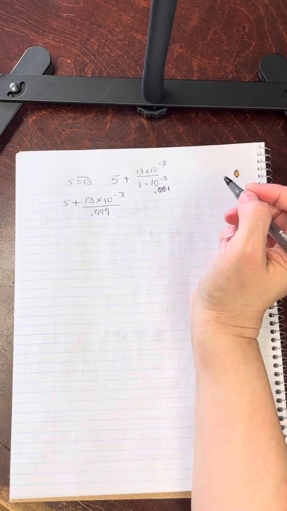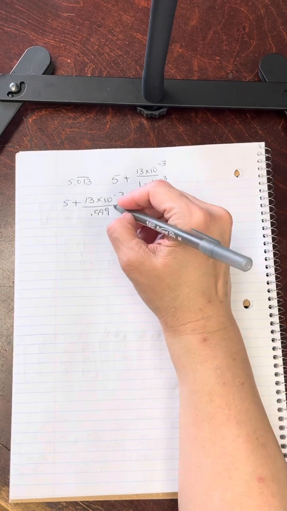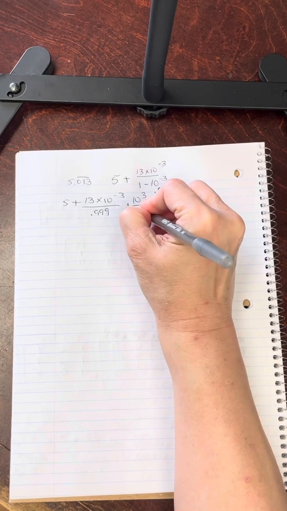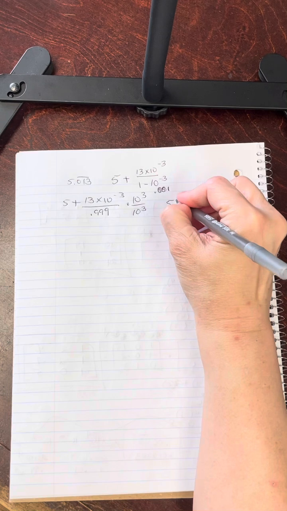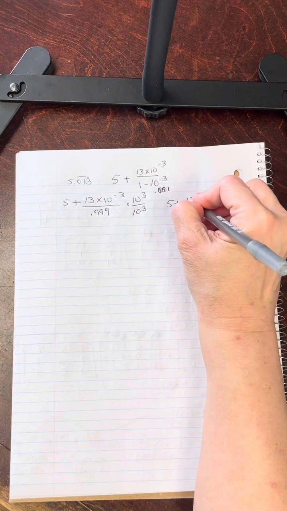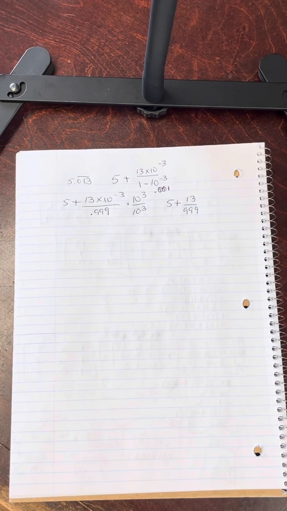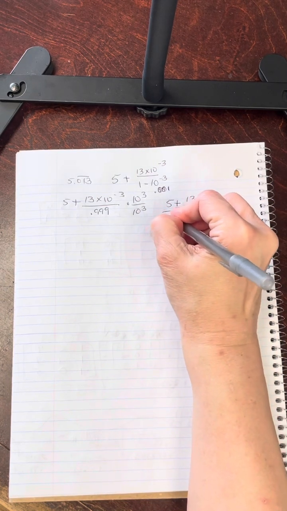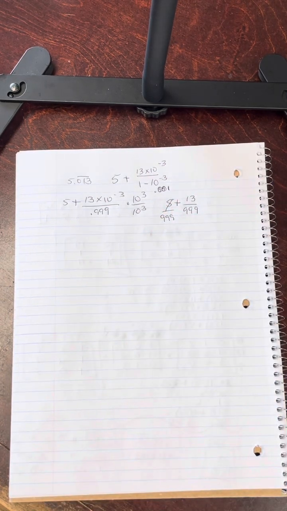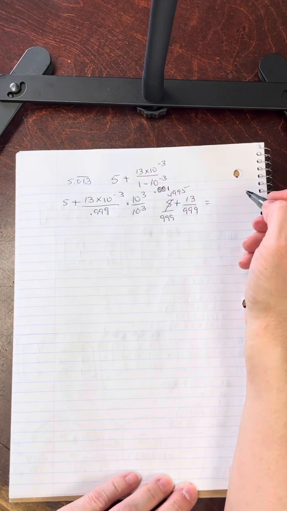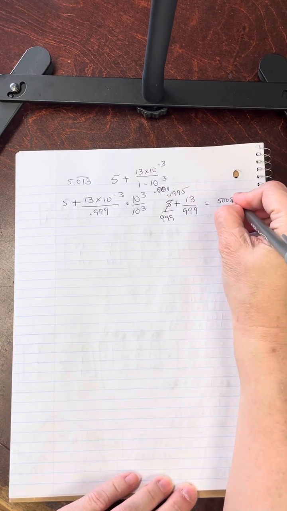And then I want to fix this part by multiplying by 10 to the 3rd over 10 to the 3rd. So I still have that 5 carrying in front plus the 13 over 999. Now I can't leave it that way. I still have to give this a common denominator and multiply that by 5. And they're telling me that's 4,995. I knew I couldn't do it in my head. Plus the 13 should give me a total of 5,008 over 999.